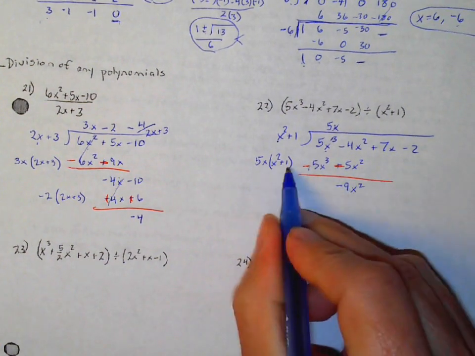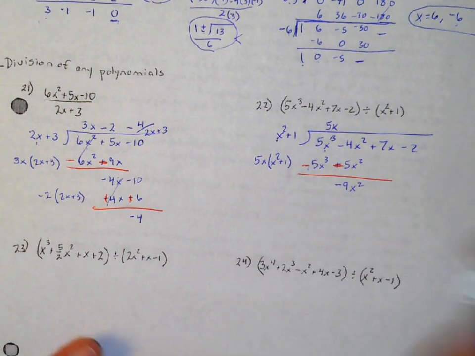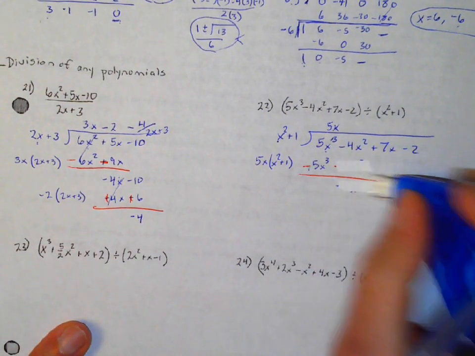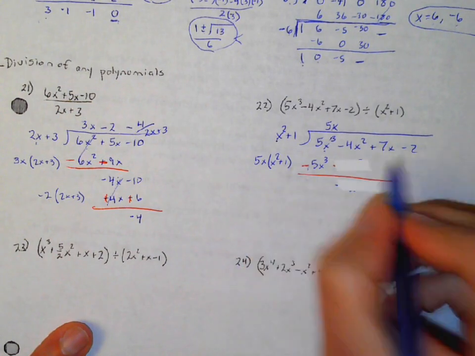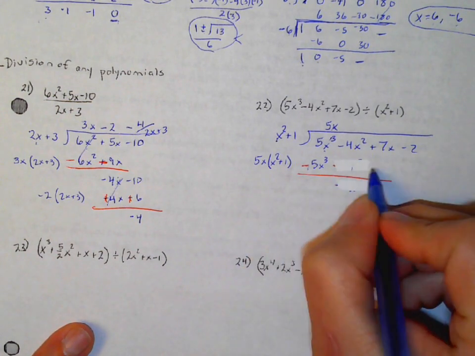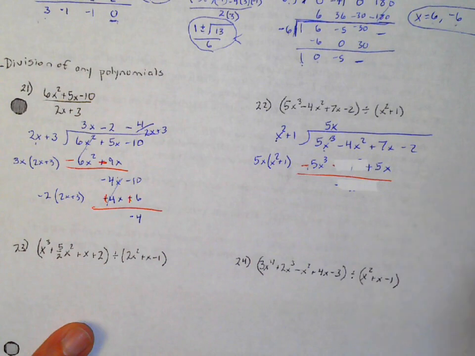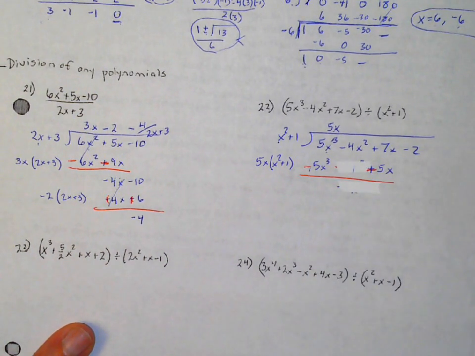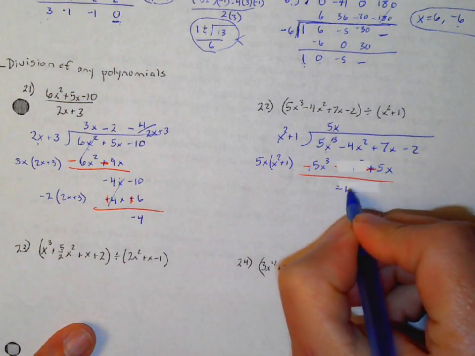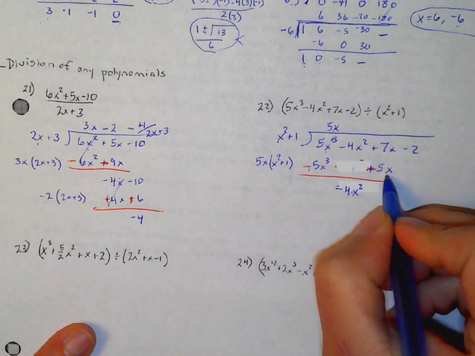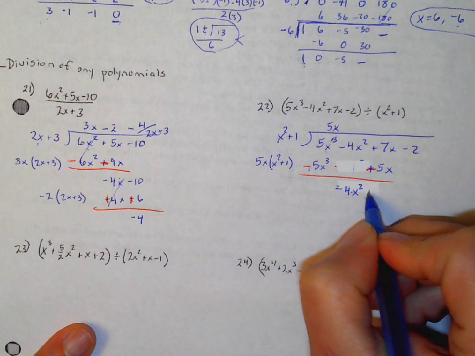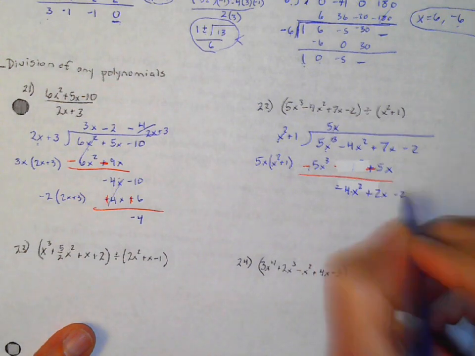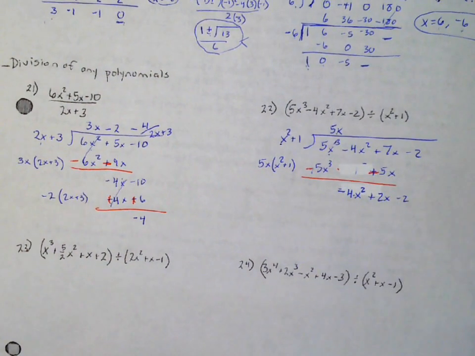Because that times that is 5x. I don't want to put it there, right? Oh, I almost messed up. I want to put it there. So then when I subtract, it's there. Okay, so now I have like terms, right? So when I bring down, it'd be negative 4x squared. And then I have plus 2x and minus 2. So make sure you line them up nicely here.